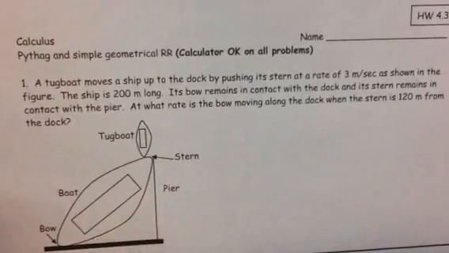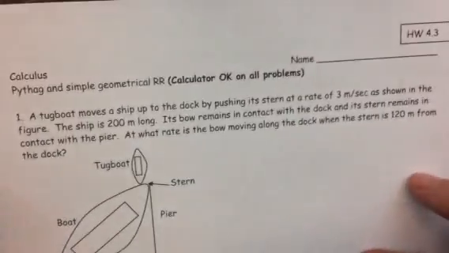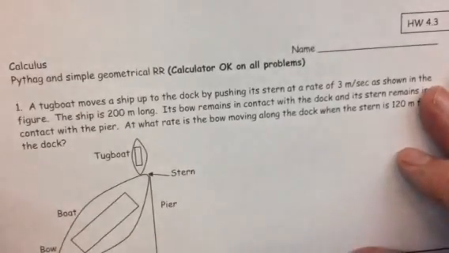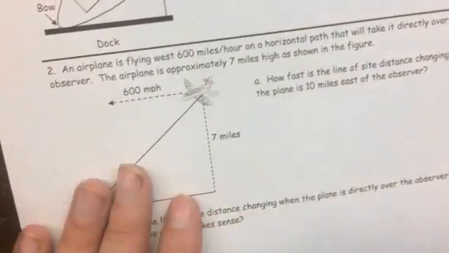All right, so in 4.3, we're learning about related rates, and we're going to be doing some simple geometry stuff. The two things we're looking at are Pythagorean relationships and some other simple geometric relationships. I think I'm going to start with number 2 here.